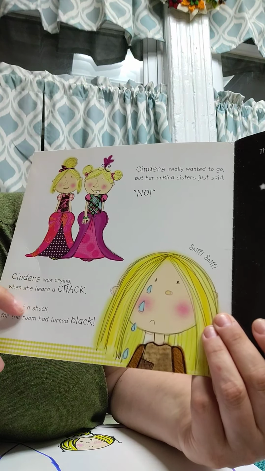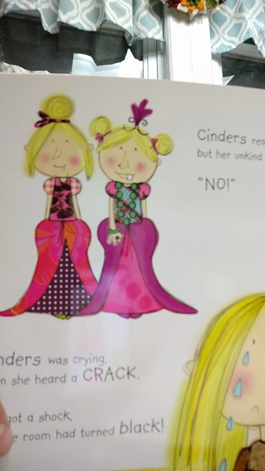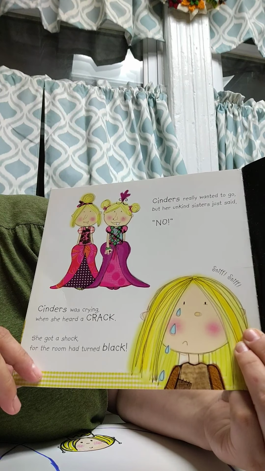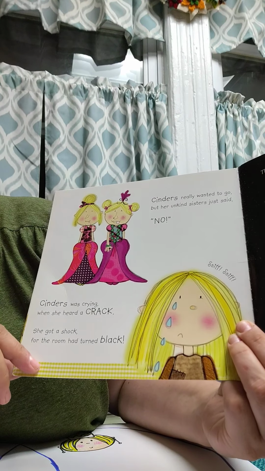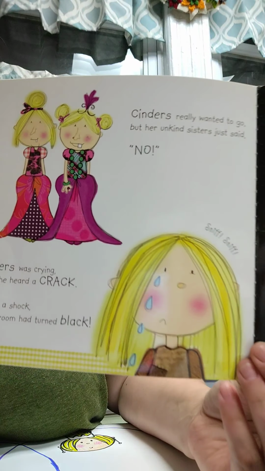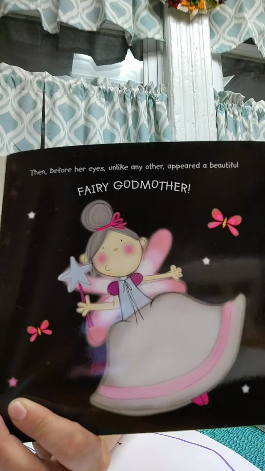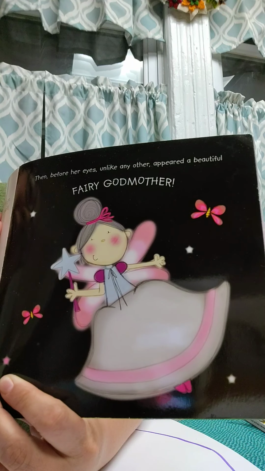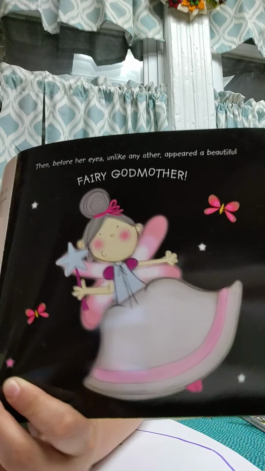Cinderella really wanted to go, but her unkind sisters just said no. Cinderella was crying when she heard a crack. She got a shock, for the room had turned black. Oh, poor Cinderella. She just wants to go to the ball. Then before her eyes, unlike any other, appeared a beautiful fairy godmother.